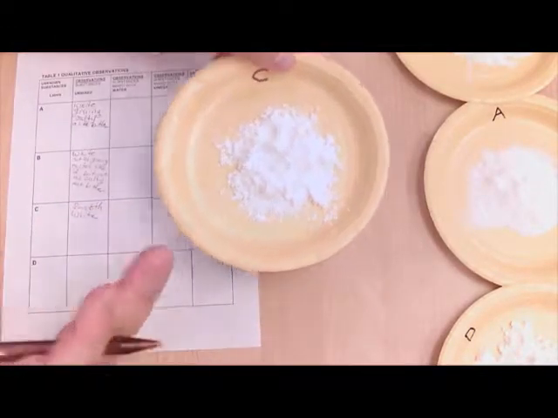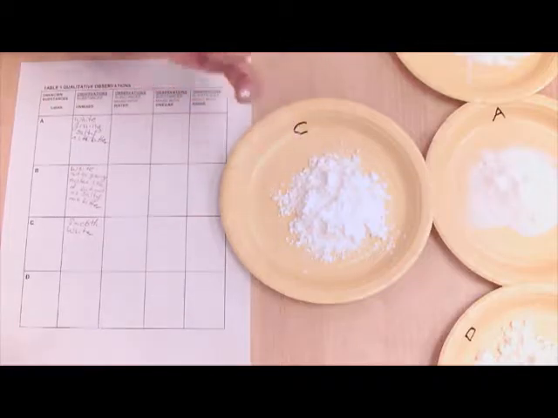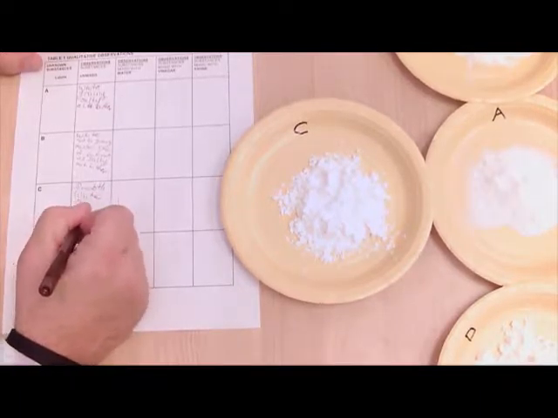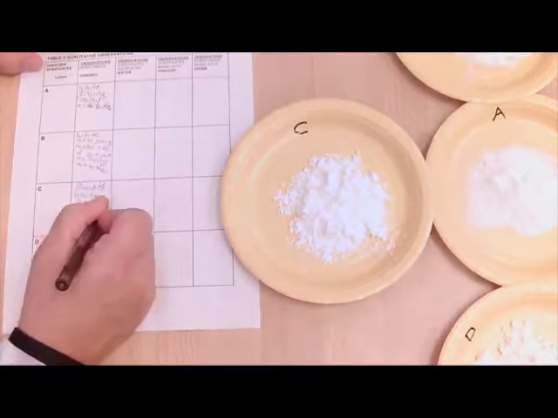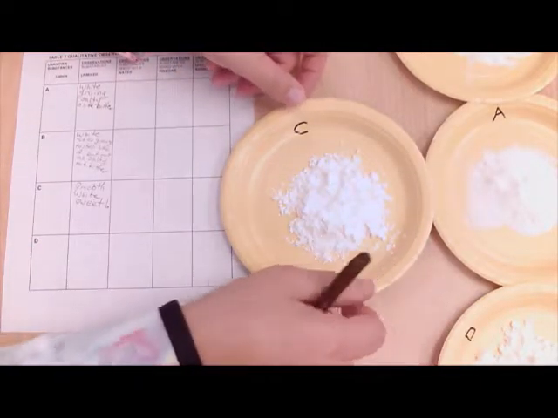Can I smell it? Don't smell anything. Don't hear anything. Let's try tasting just a tiny little bit. Sweet. I bet I know which one that one is. Okay. Let's try, which one haven't we done yet?